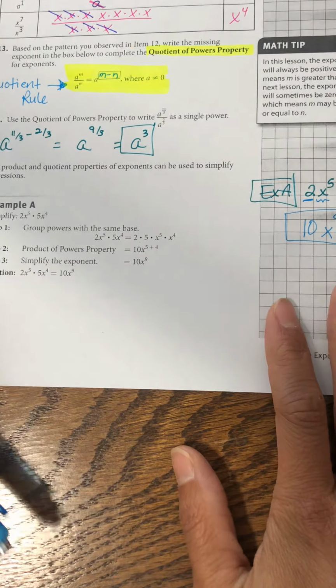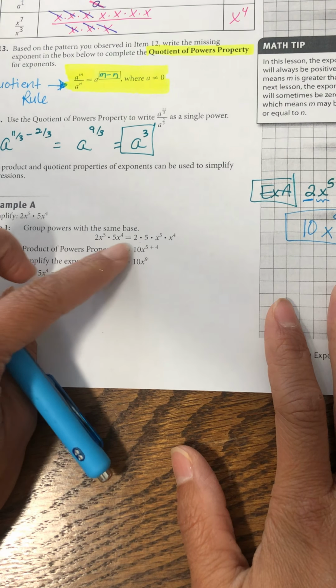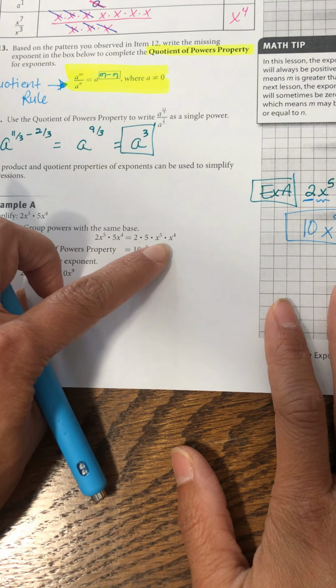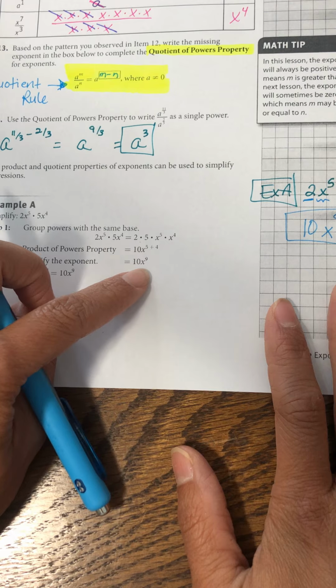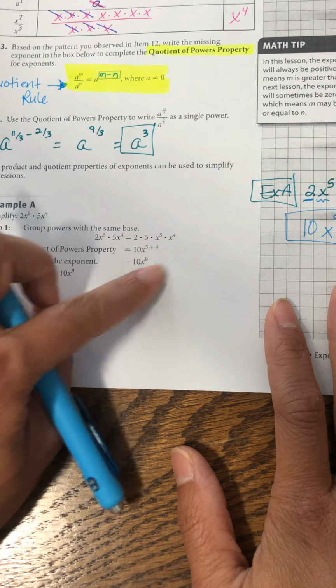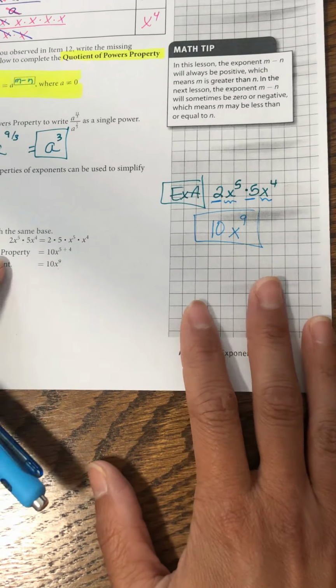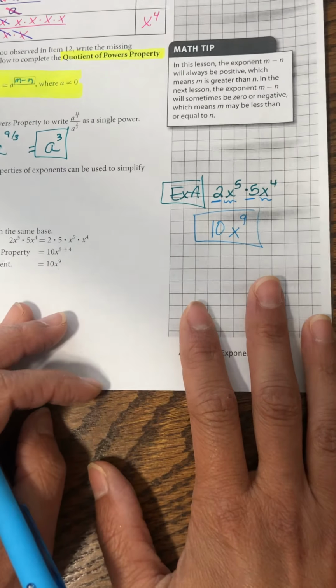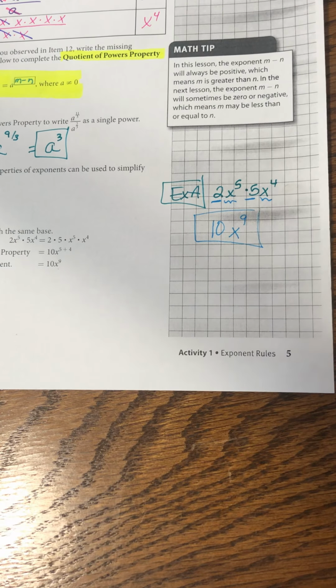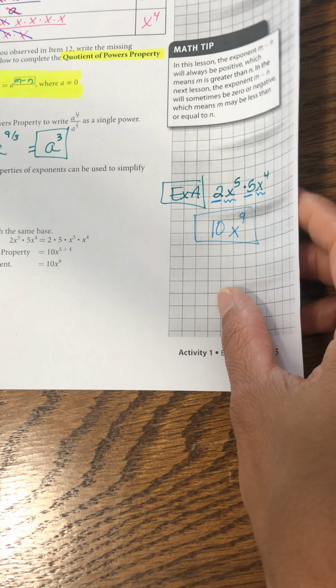I know the book broke it down and showed how to group the terms together. See how they grouped the 2 and the 5 and then the x's together and then they did all that. I am not expecting you guys to show that kind of work. You don't have to. You could just go straight to the answer on these ones. Basically, however I show you how to do a problem, that's the type of work I need to see you show. Capiche? Good.